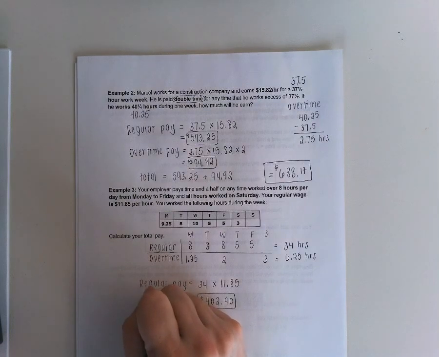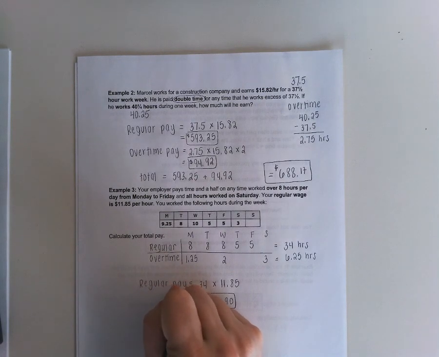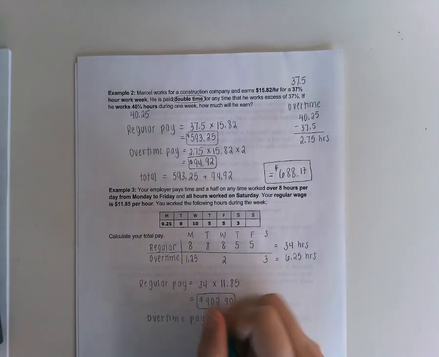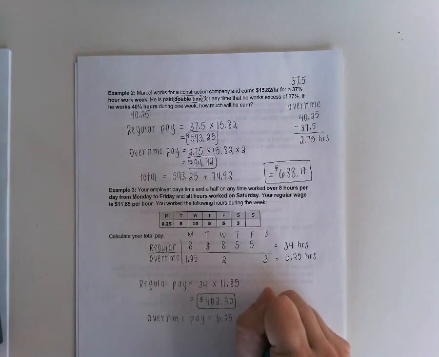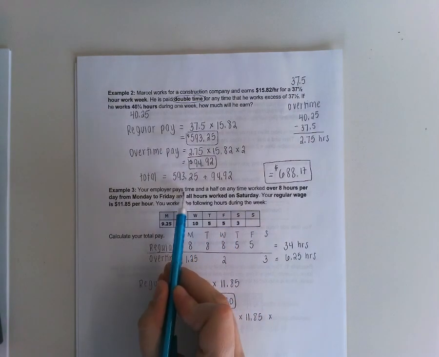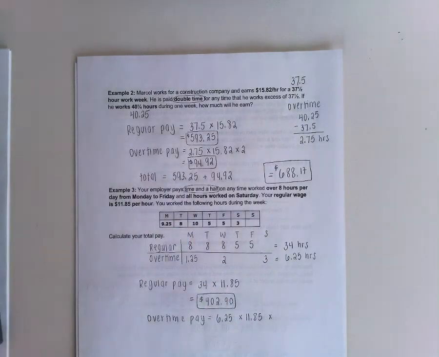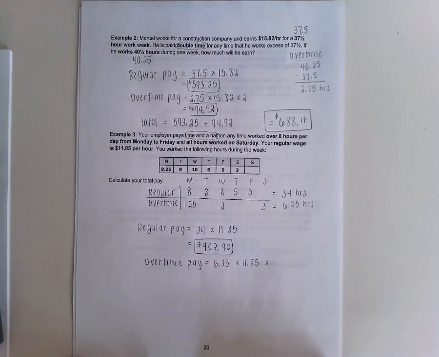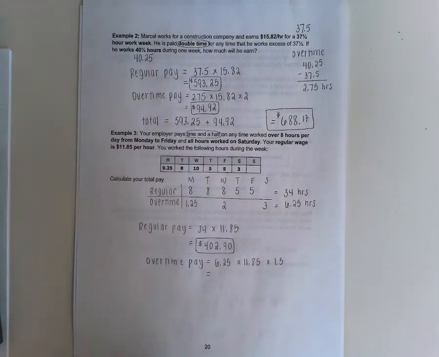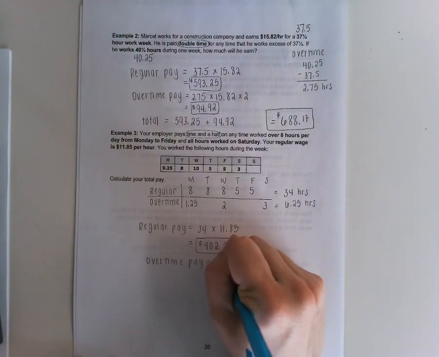My overtime pay is 6.25 hours times my hourly wage times the overtime rate, which was time and a half, which is 1.5, which gives me a total of $111.09.